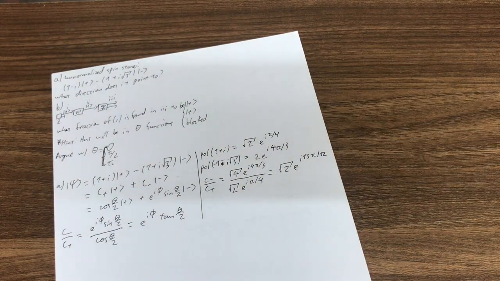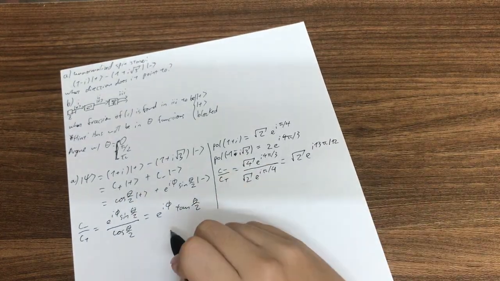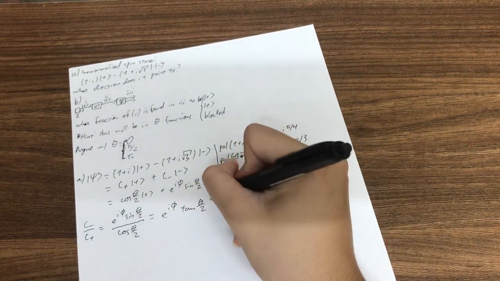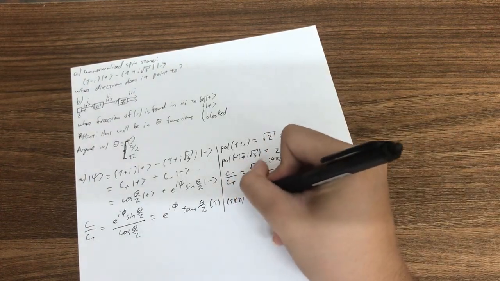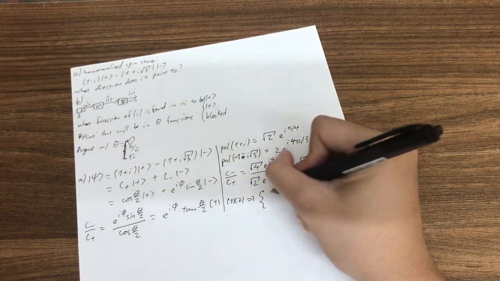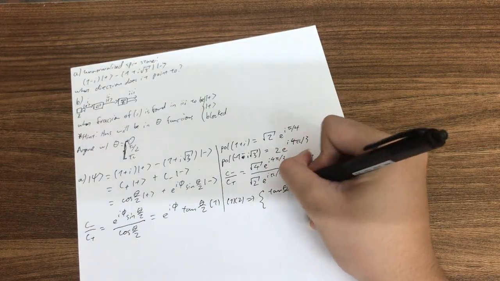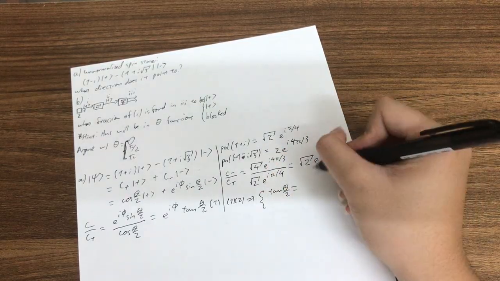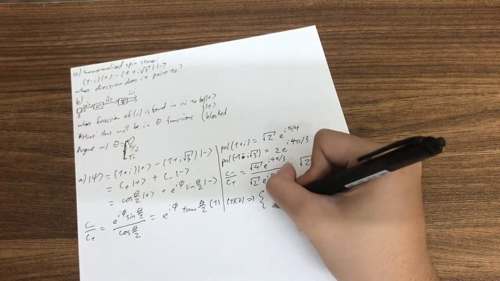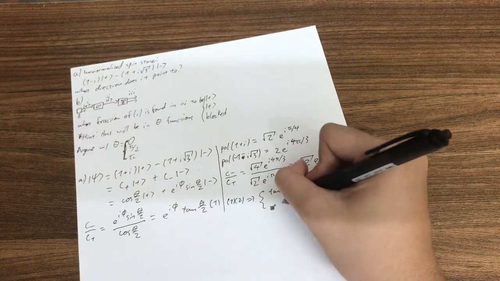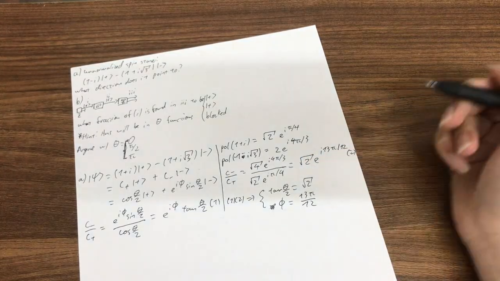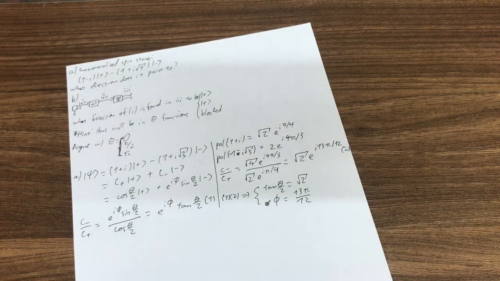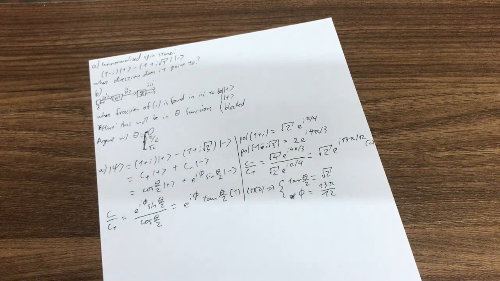Okay, now we can compare. From 1 and 2, we get that tangent of theta over 2 is equal to root 2, and phi is equal to 13 pi over 12. There we go. This is like the standard formula for you to do some problem like this. So this one is the easy one.